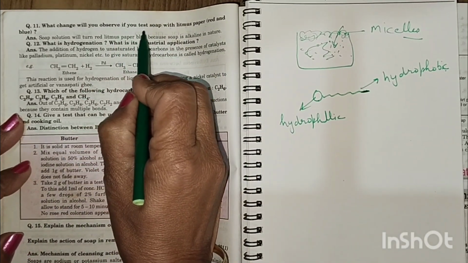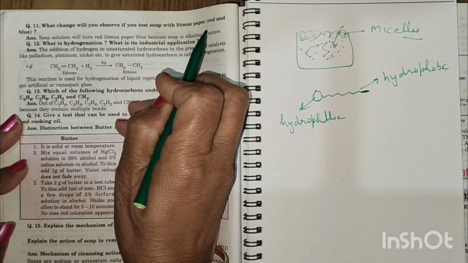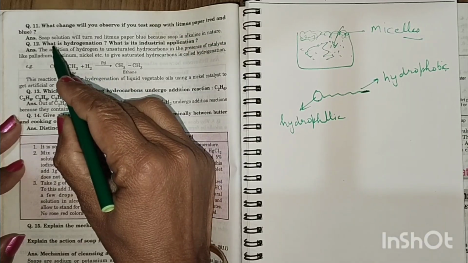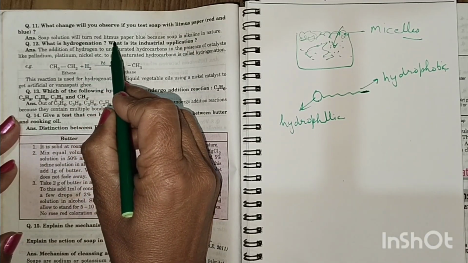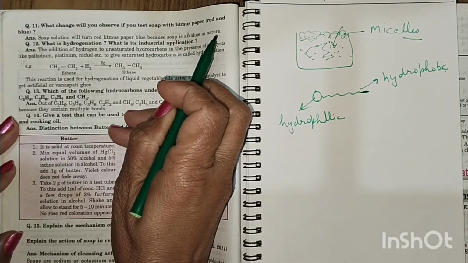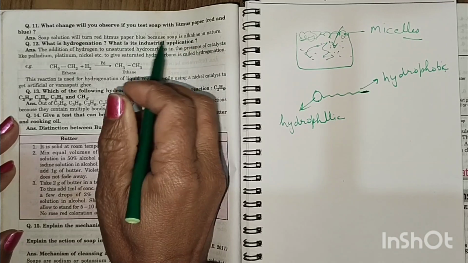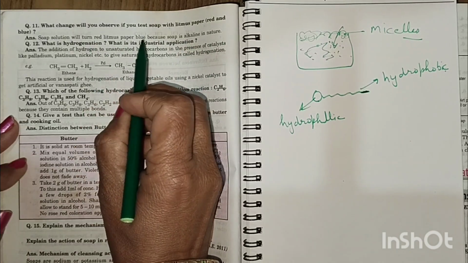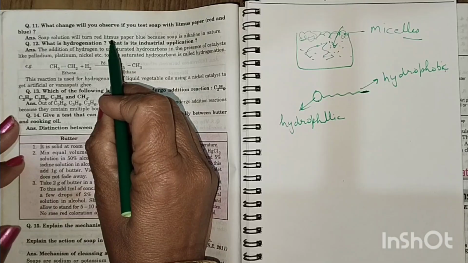What change will you observe if you test soap with red and blue litmus paper? Soap solution will turn red litmus paper blue because soap is alkaline in nature. It means basic in nature, and a base gives a blue color with red litmus solution.